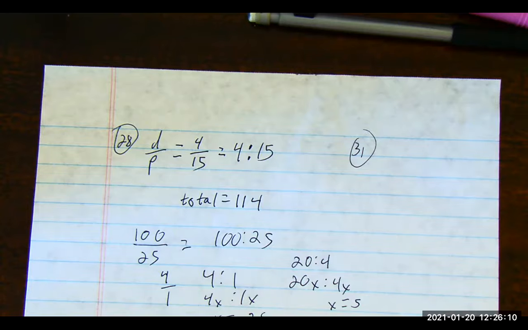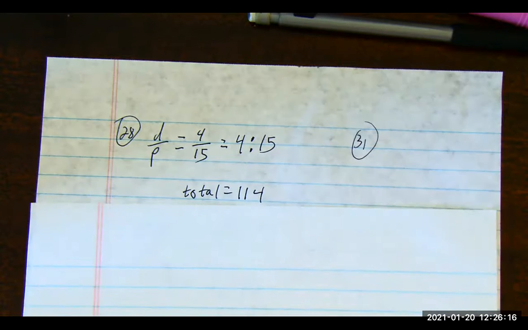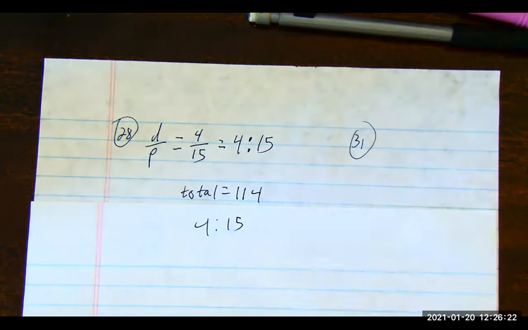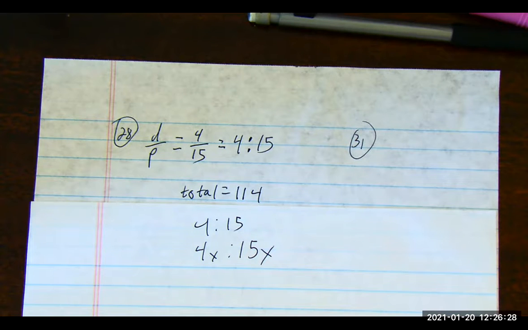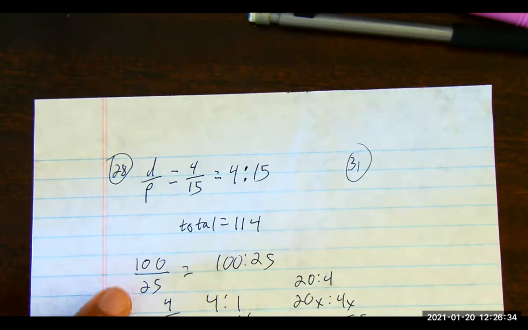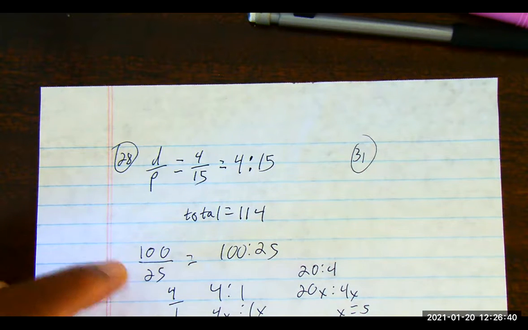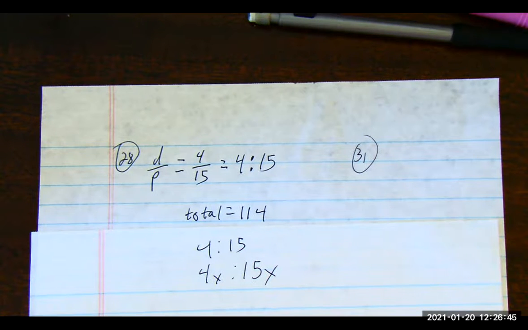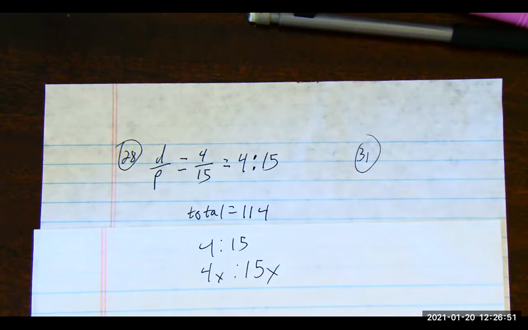Using what we discussed previously about that hidden multiple, I'm going to set this up where, yes, we have a 4 to 15 ratio, but I can also write it as 4x to 15x. And we want to figure out what that x is. If we had 100 to 25 with the original numbers, in total we would have 125, so we would literally add them. In this case, we have to add 4x plus 15x to get 114, because this is some sort of fraction broken down.